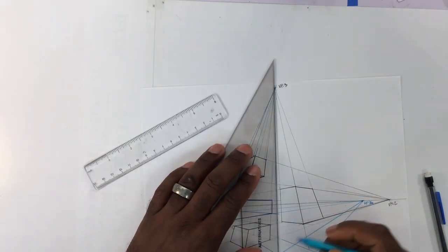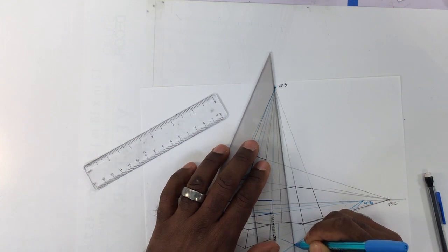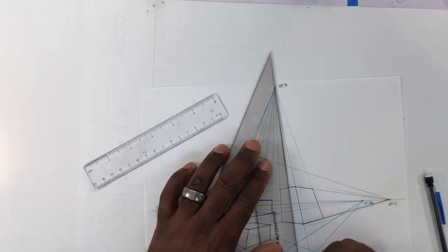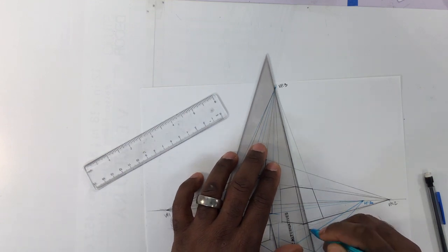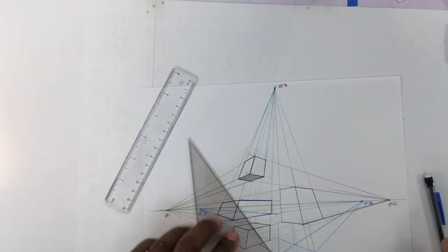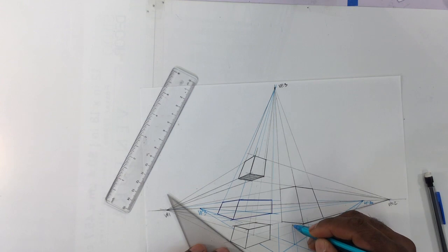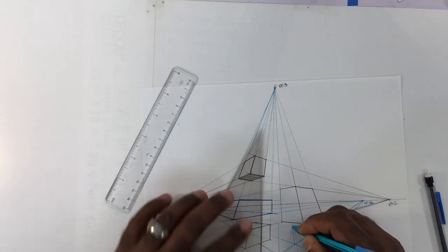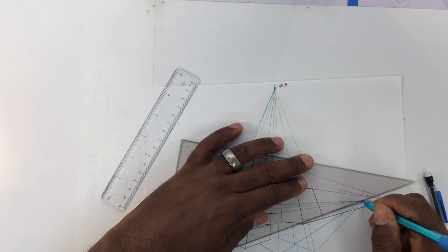Working with the same vanishing point 3, I'm just going to throw in a partial vertical line because it's going to be a short box. Just like that. Then I'm going to pick a height off of the back edge right here. If I pick that, that's governed by VP3A.